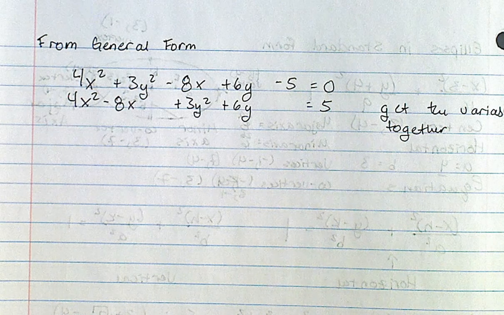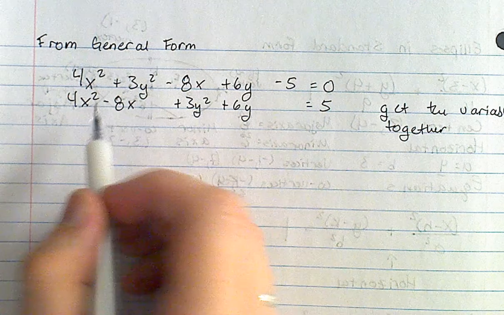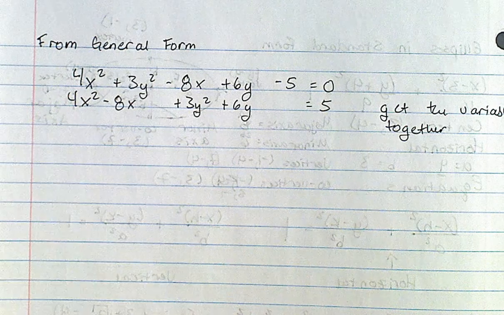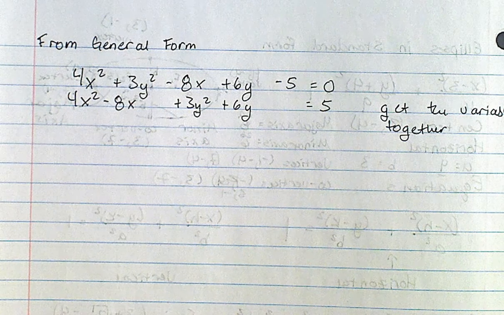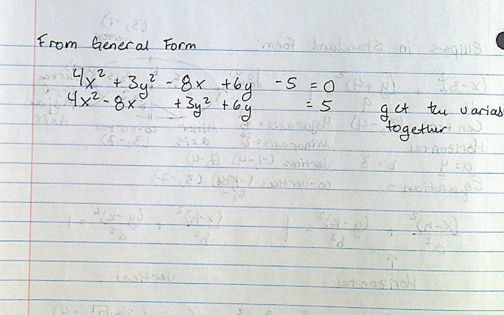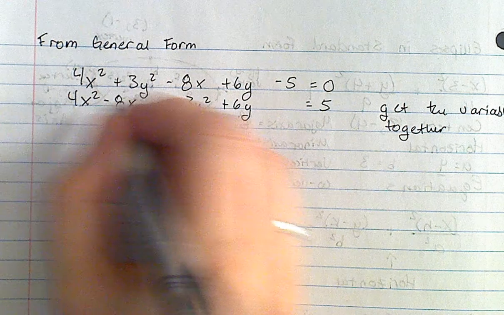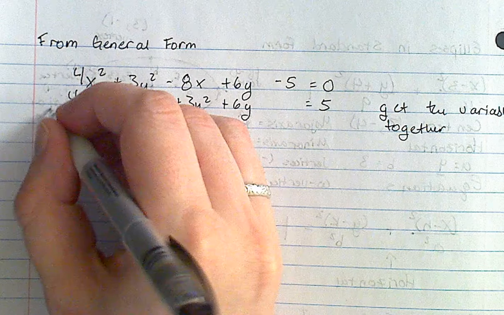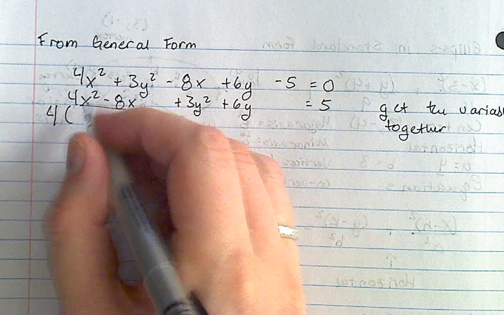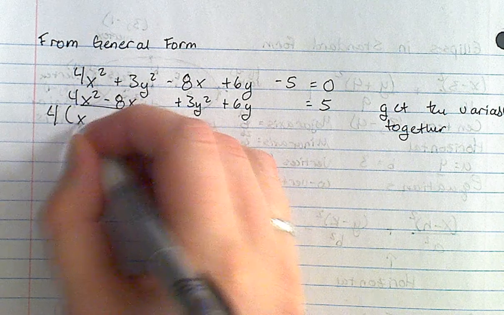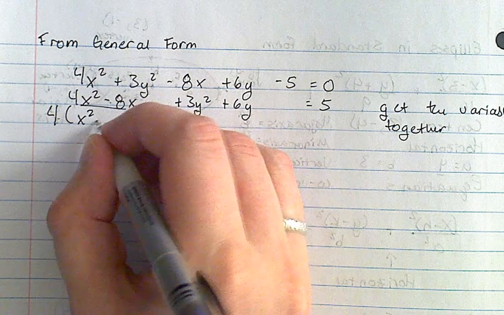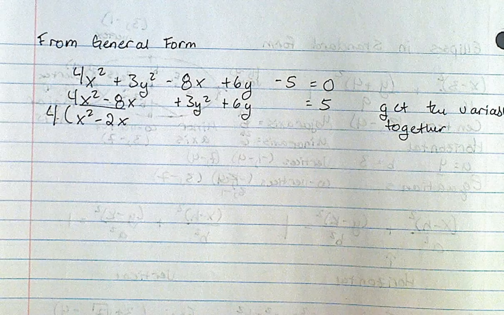Okay. So, in order for it to work as an ellipse, I have to factor the coefficient of x squared out. The coefficient of x squared is 4, so I'm going to factor that out of these two terms. So I'm going to put a 4 on the outside. 4x squared divided by 4 is just x squared. Minus 8x divided by 4 is minus 2x.